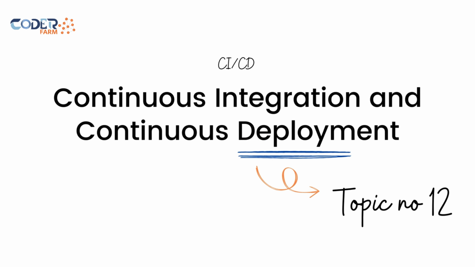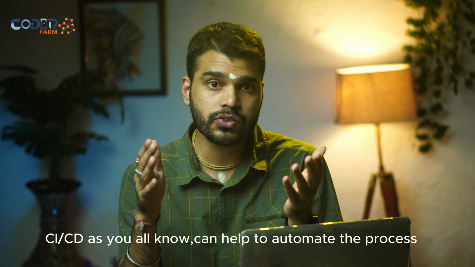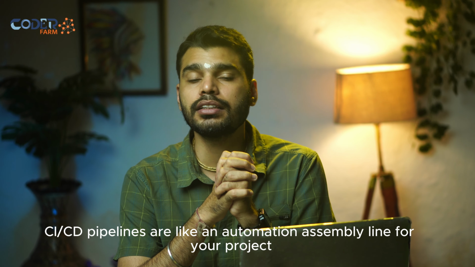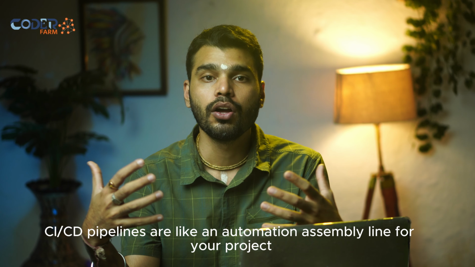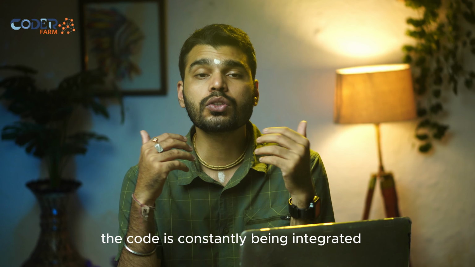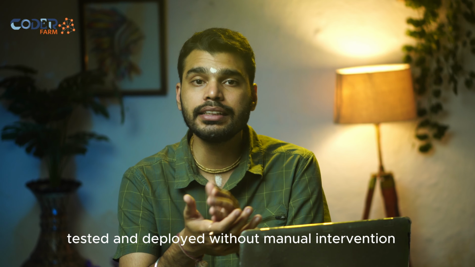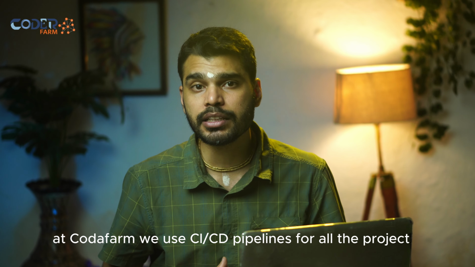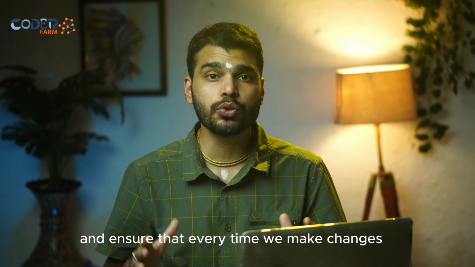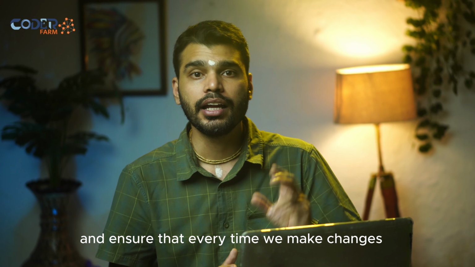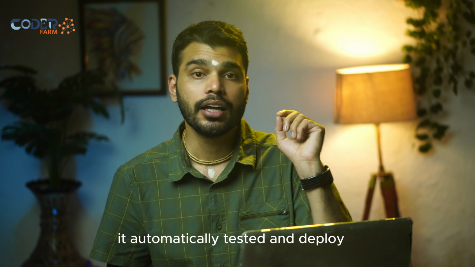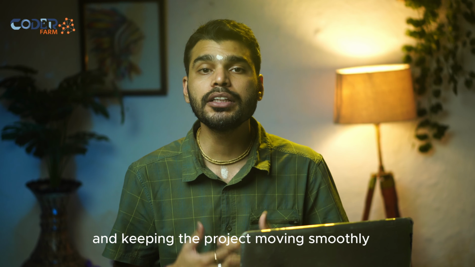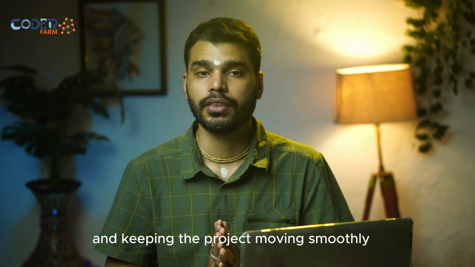Continuous integration and continuous deployment. CI/CD, as you all know, can help to automate the process. CI/CD pipelines are like an automation assembly line for your project. The code is constantly being integrated, tested, and deployed without manual intervention. At CoderFarm, we use CI/CD pipelines for all our projects and ensure that every time we make changes, it is automatically tested and deployed if it passes. This automation reduces the risk of error and keeps the project moving smoothly.